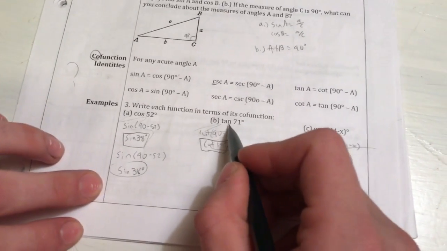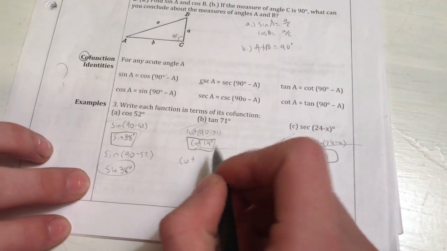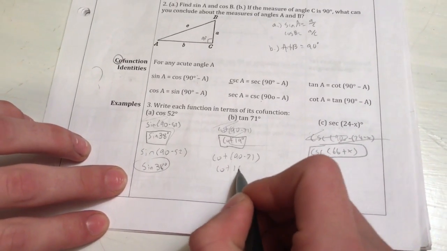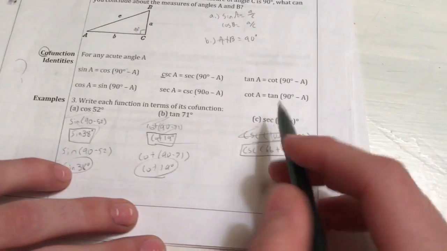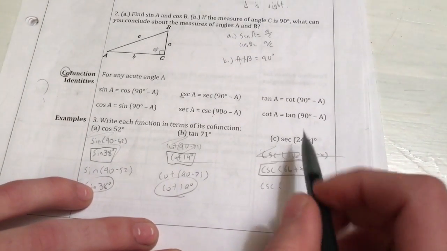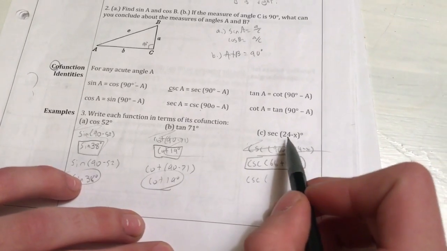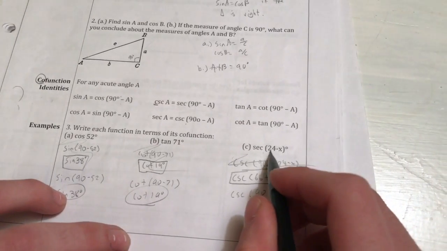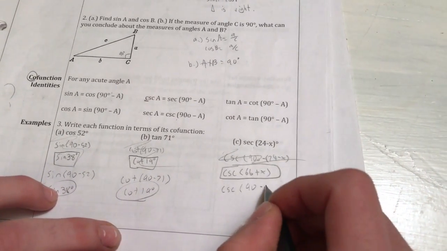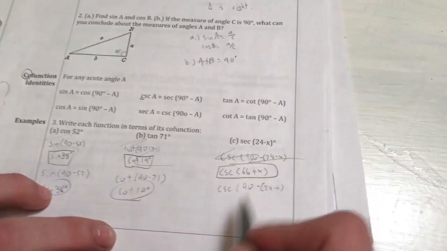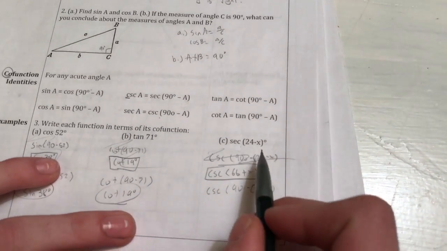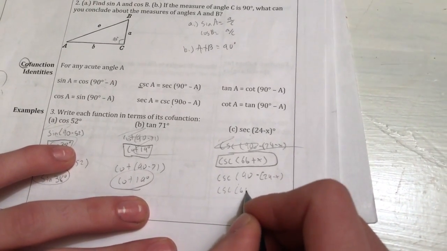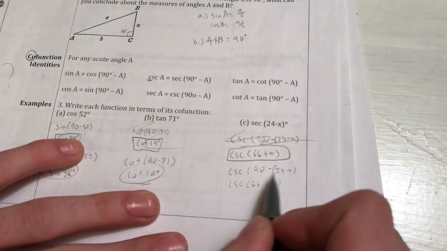Problem B. Tangent, so we do cotangent. 90 minus 71 equals 19. So cotangent of 19 degrees. Next, secant, which would be cosecant, and it is 90 minus A. But this one is different. So we do 90 minus, still A, minus parentheses, 24 minus x. Now we simplify, which is 66 plus x. And this is your finalized answer.